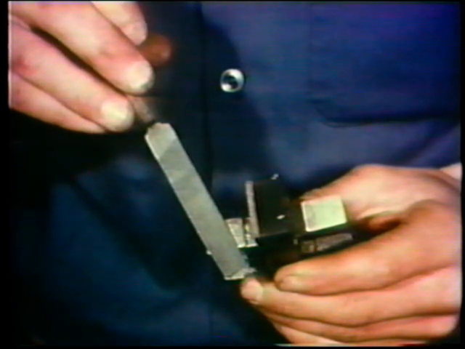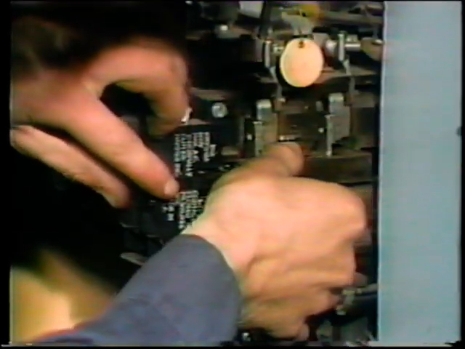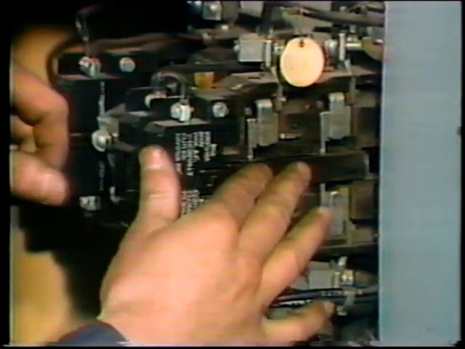You should never file silver contacts, however. Silver contacts are usually silver plated. Filing the contact could remove the silver. When silver contacts are pitted or badly burned, replace both the stationary and movable contacts in pairs so that they'll wear at the same rate. Next, replace the movable contacts and the contactor's covers.